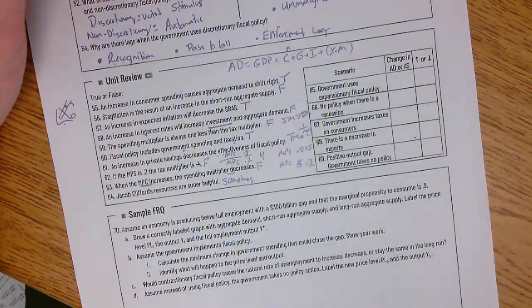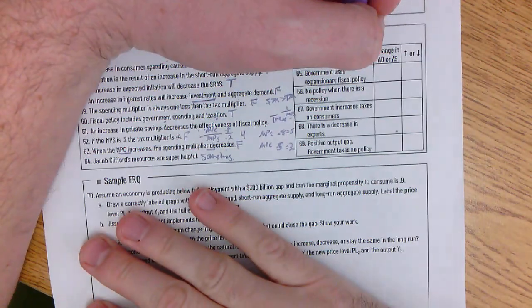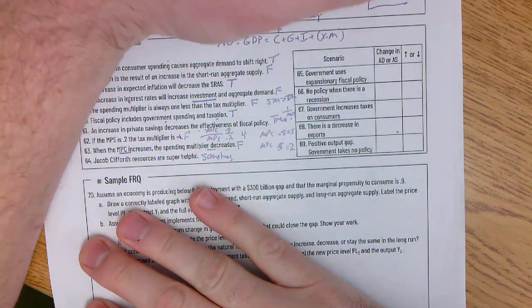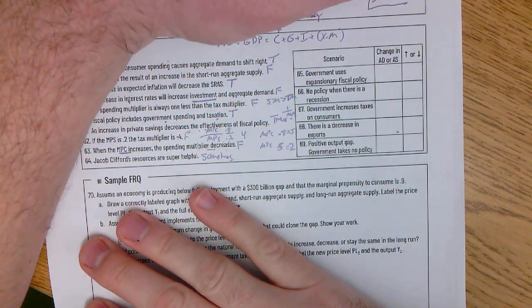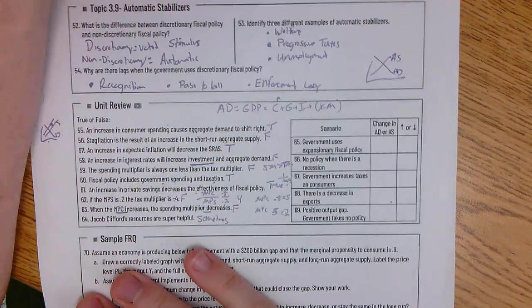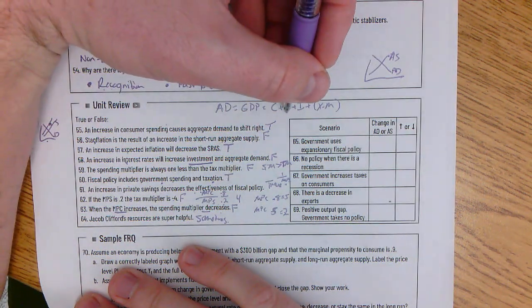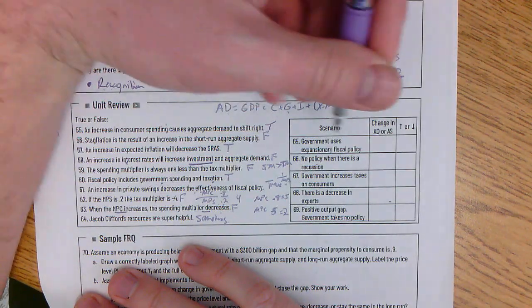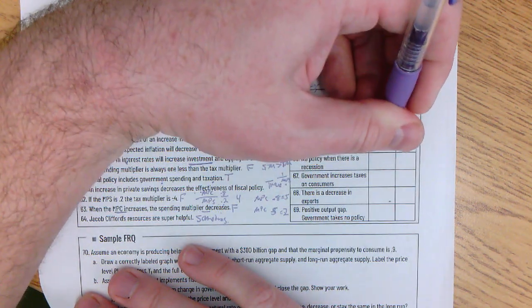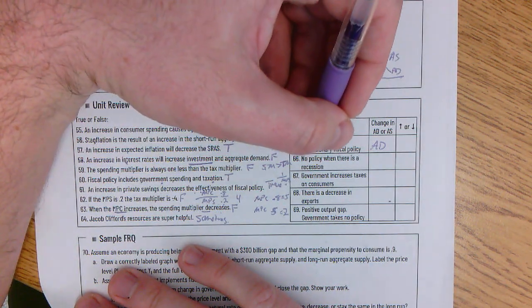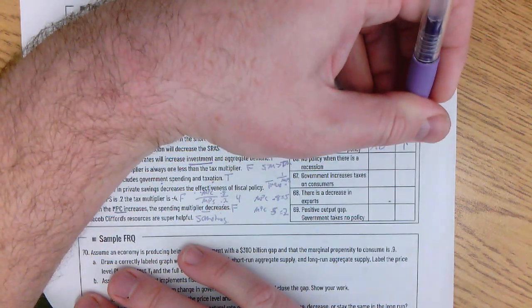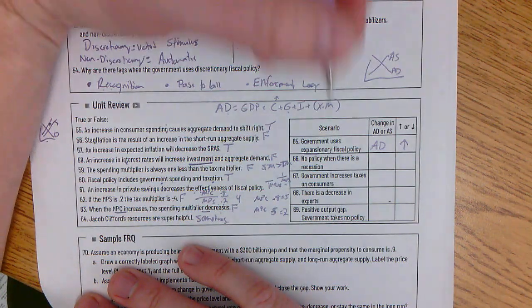All right, now let's look at these scenarios and how it would affect the economy, and then we'll finish up with the FRQ. All right, government uses expansionary fiscal policies. So we've got our aggregate supply and our aggregate demand here. I'll draw them up there. Like we said, government spending is part of aggregate demand, it's part of GDP, so that's what it would change. And they're using expansionary policies, so they're designed at increasing aggregate demand.